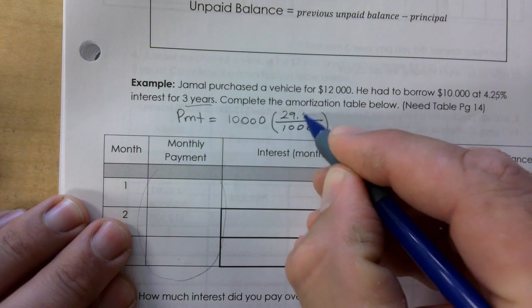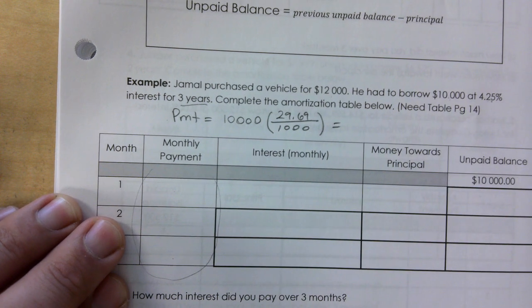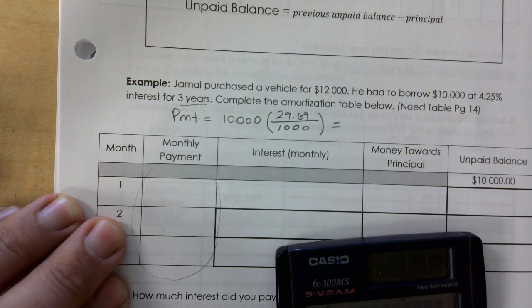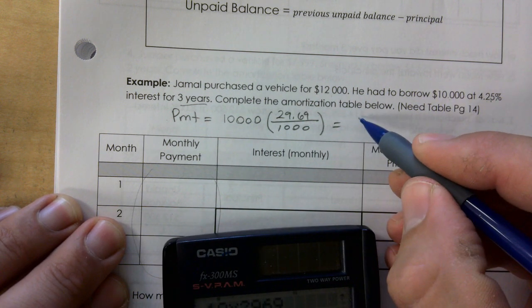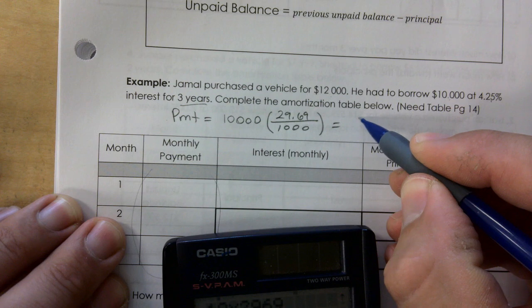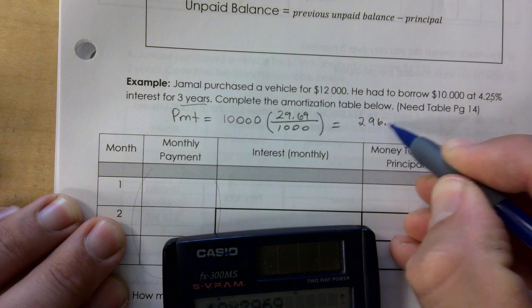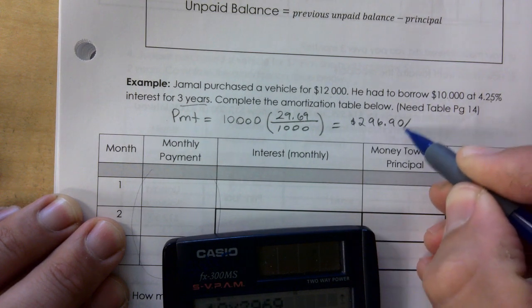So let's go back here. $29.69. Let's figure out what that is. That is actually just 296.90 per month.